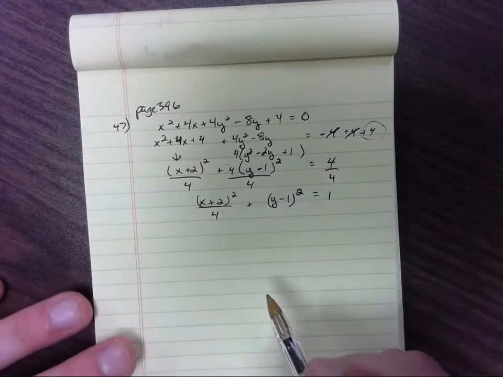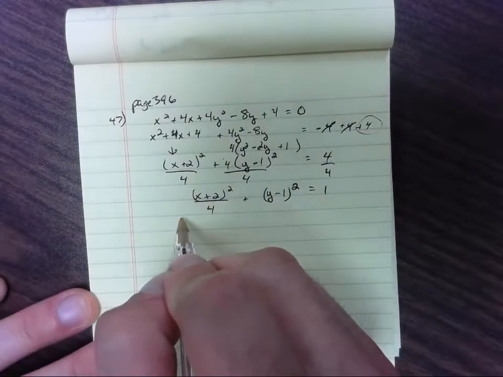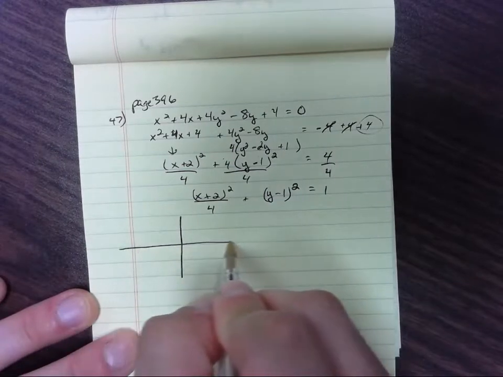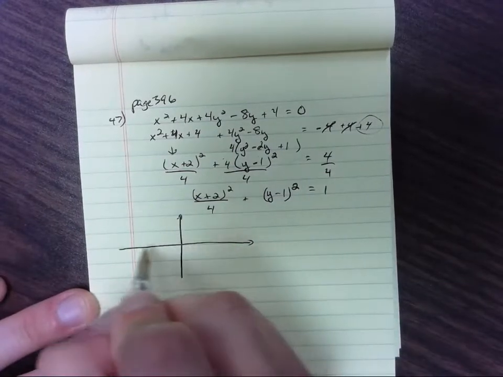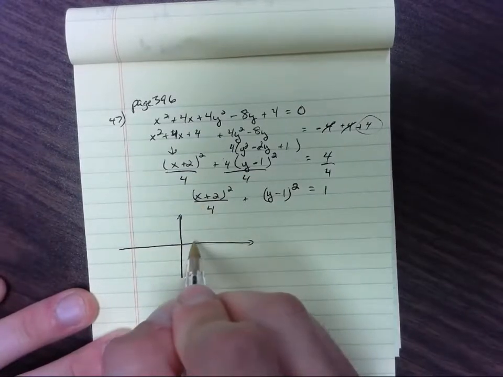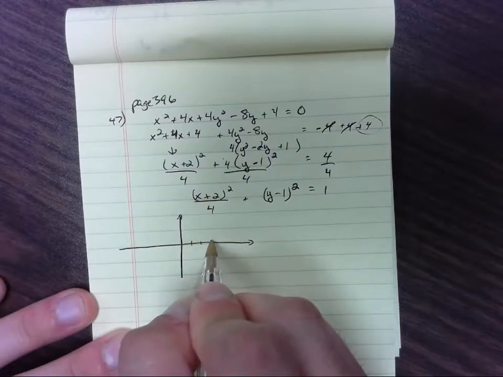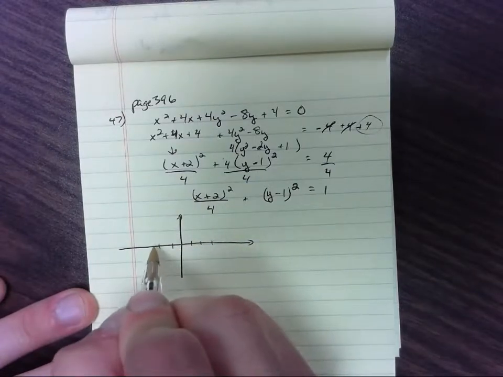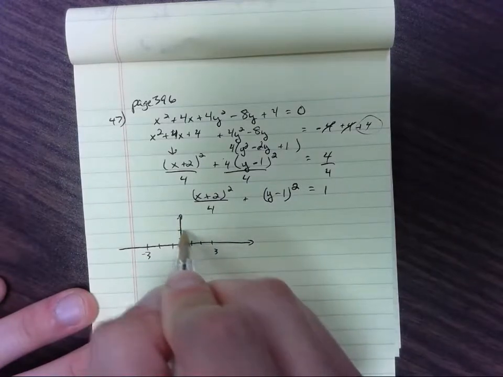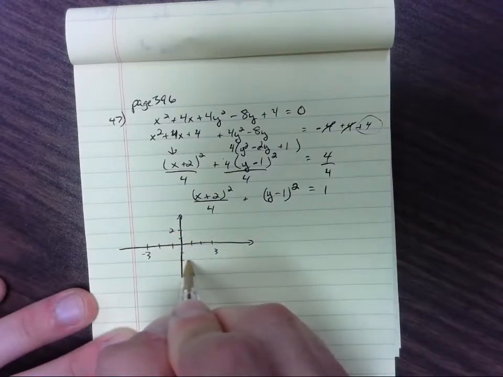Let's start by graphing. That'll help us get all the other things. I know that this is going to be a horizontal ellipse because the bigger number is with the x. So I label 1, 2, 3, negative 1, 2, 3, and then 1, 2, and negative 1, 2 on the other axis.